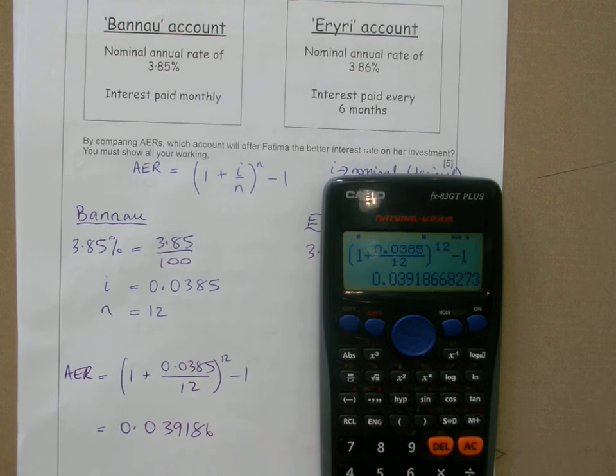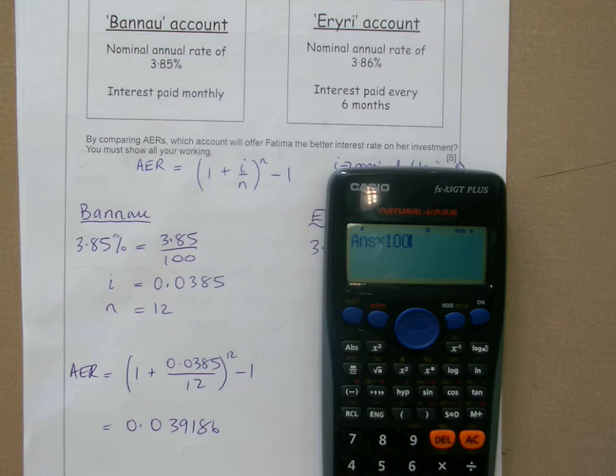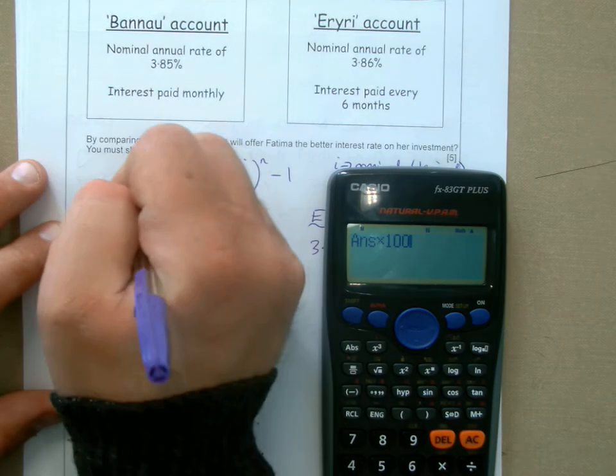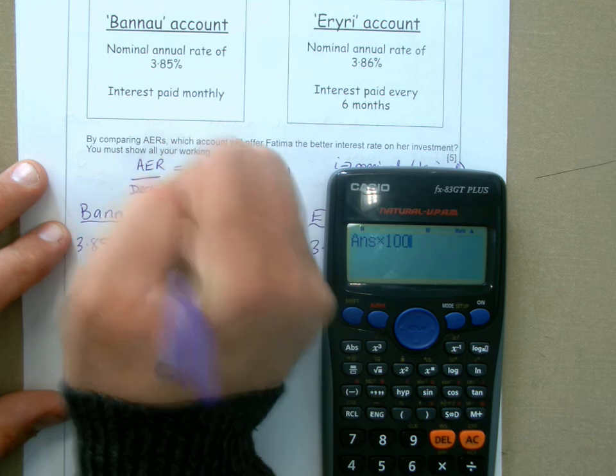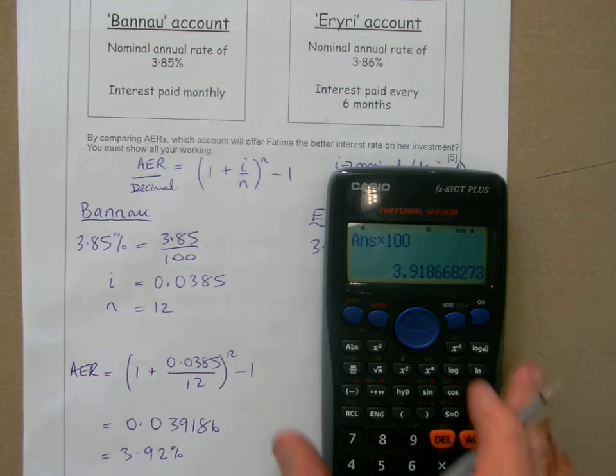And then that's as a decimal. So we change it to a percentage because it makes more sense to have it as a percentage, like they've given us the nominal rate as a percentage. So times it by 100, because you've got to remember the AER formula supplies a decimal. So we get 3.92%. So 2 decimal places should be enough to compare the difference.